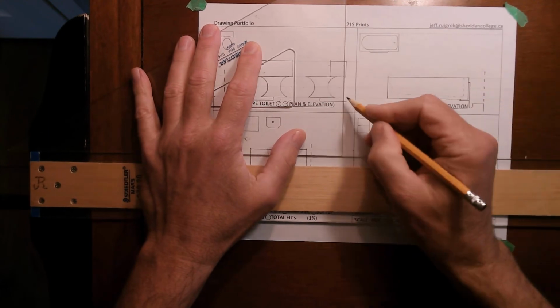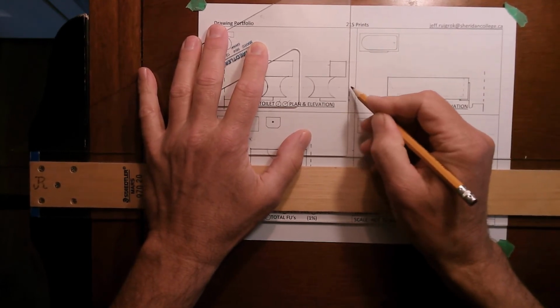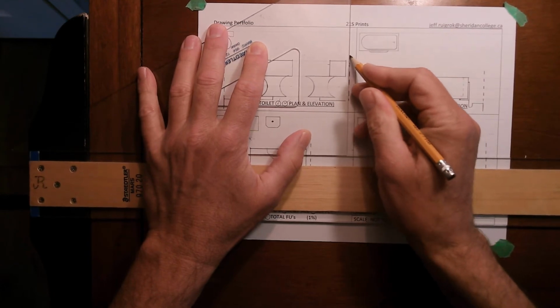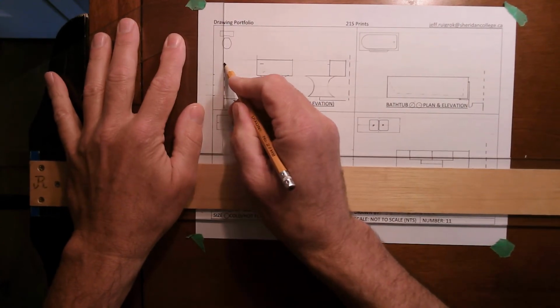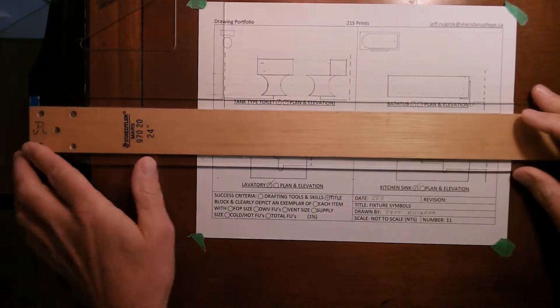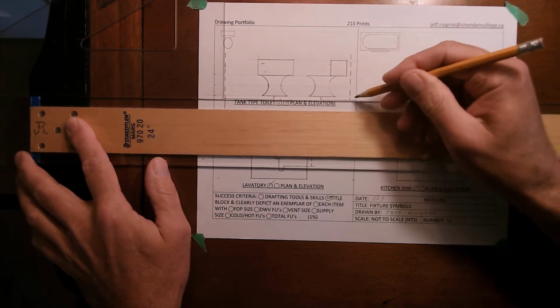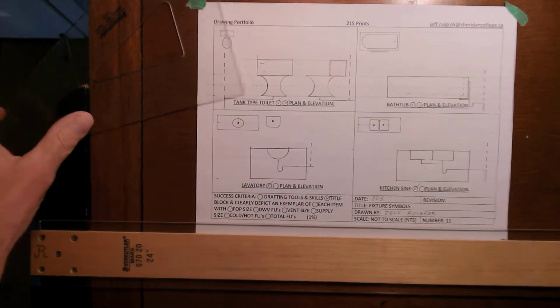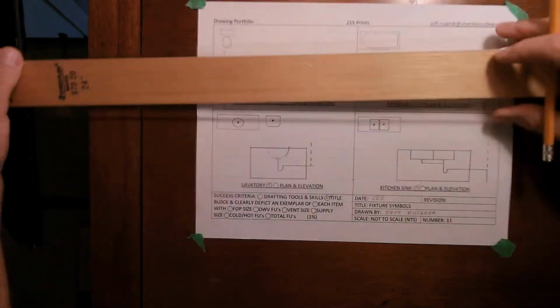And we'll do a back vent on this one. And it's important to know that every pipe has a drain and a vent, right? So there's some symbols for your fixtures and the fixture outlet pipes that go with it.